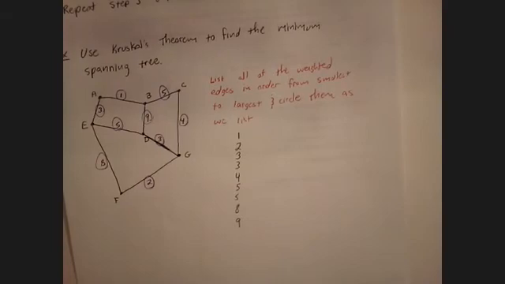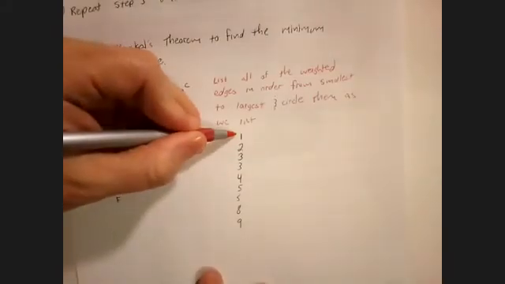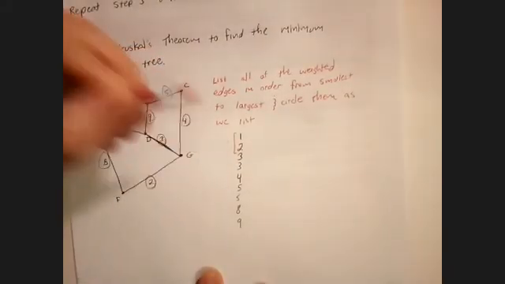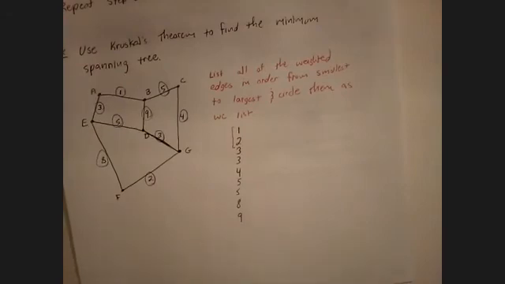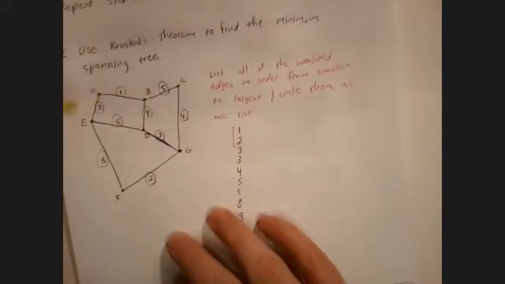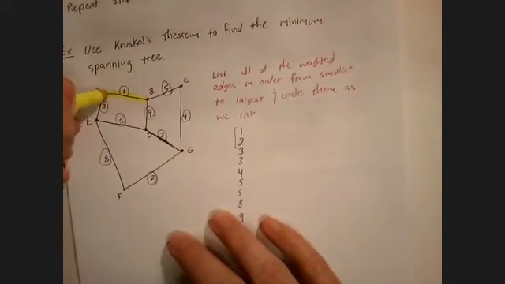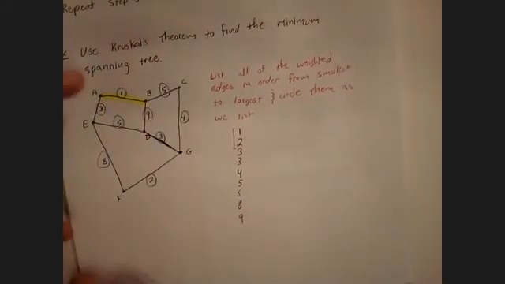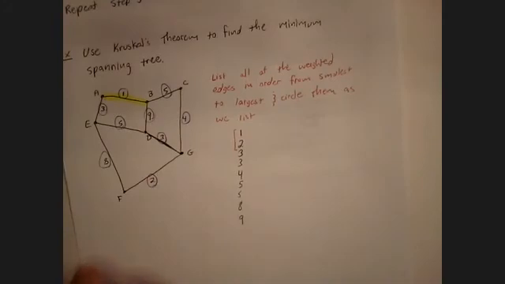Now I am going to start with my smallest 2 edges because I cannot make a circuit with only 2 edges. So I am going to highlight those edges. If I had two edges that were both 1, I would highlight both of those.